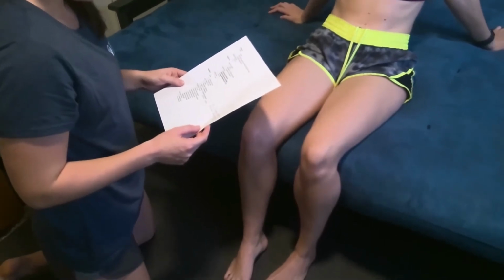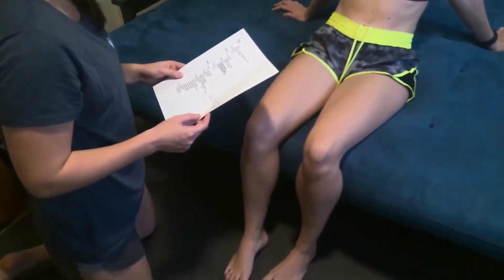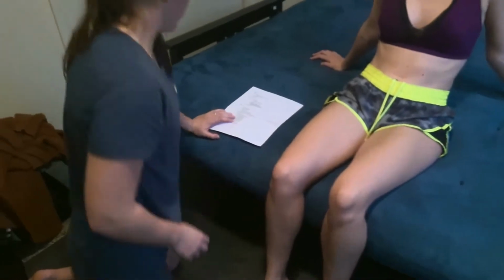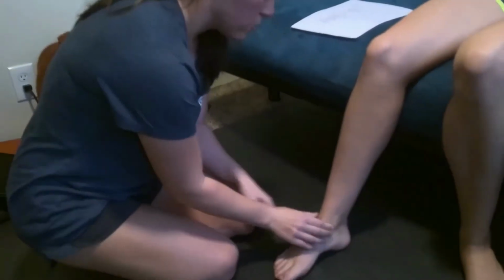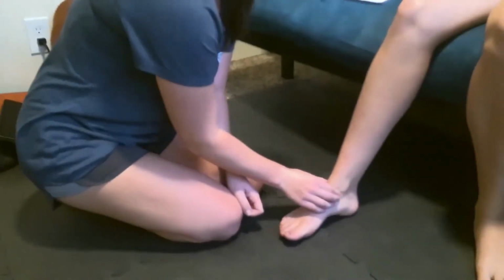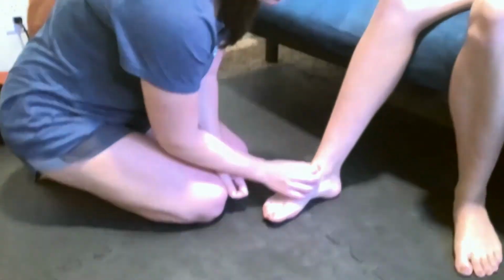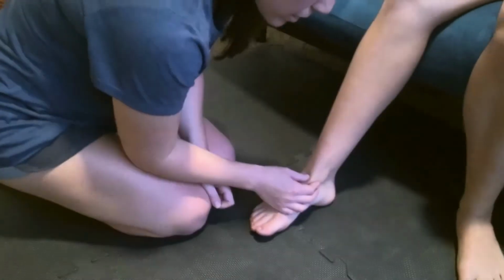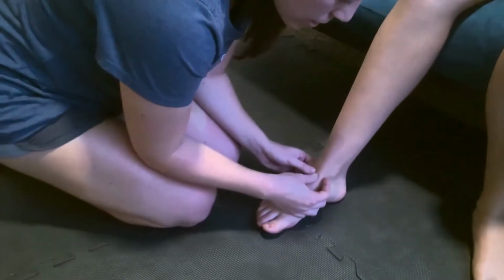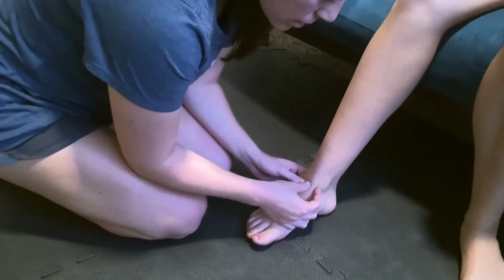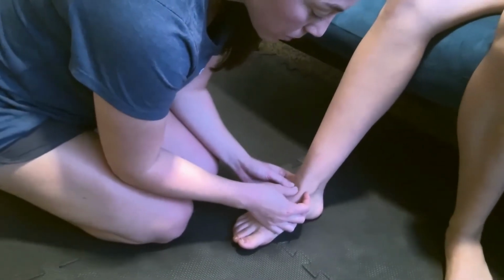Okay, now we'll move down to the foot. The first thing we'll find is the talus. I usually try to find the joint space, the talocrural joint, and I can find that the talus is right there. That's the upper dome right there.